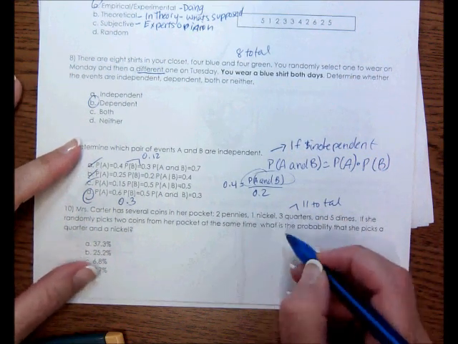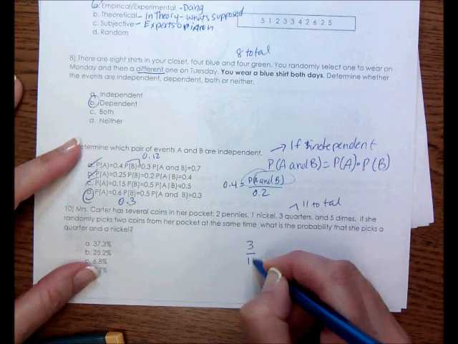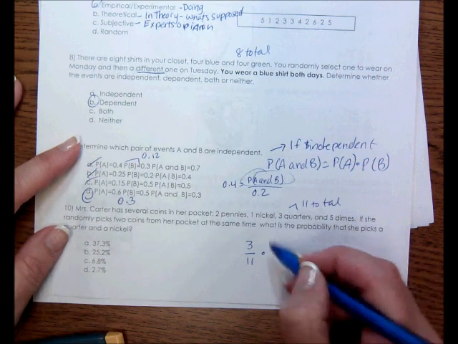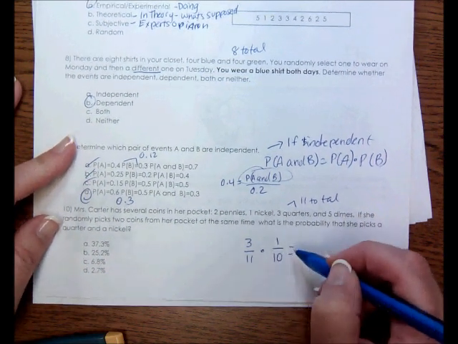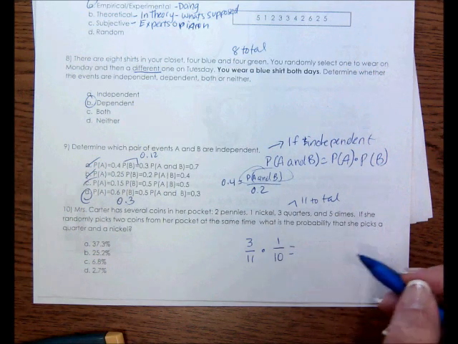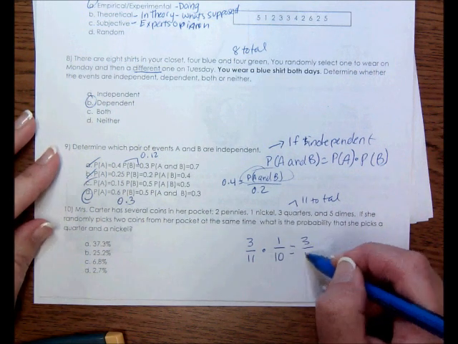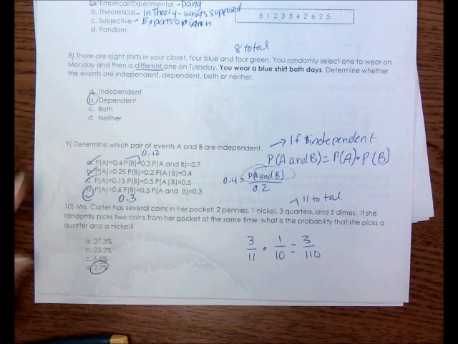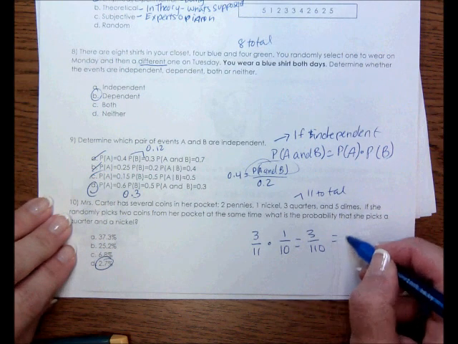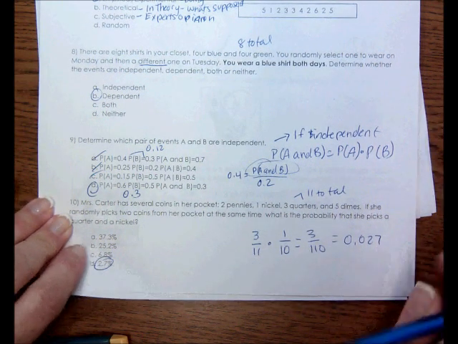So the first one is a quarter, so 3 out of 11, and the next one is a nickel, which I have 1 out of a total of 10 choices, because one of the quarters is already gone. So that would be 3 over 110, so 3 divided by 110, and your answer should be 2.7%. 0.027, and so that's equal to 2.7%.